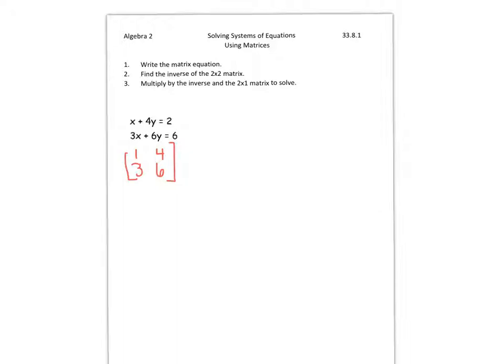Okay. You pull the variables x and y over here into a 2 by 1 matrix, because remember when you're multiplying you take a whole row by a whole column, and so the 1 would get put with the x and the 4 would get put with the y. The 3 would get put with the x, the 6 would get put with the y. Okay, and then that will equal the constants 2 and 6.